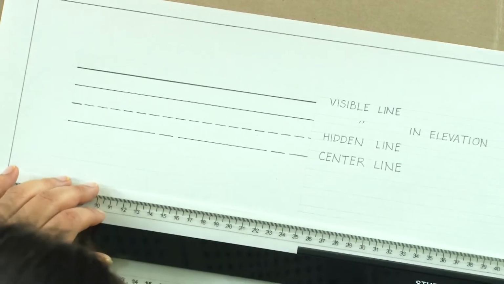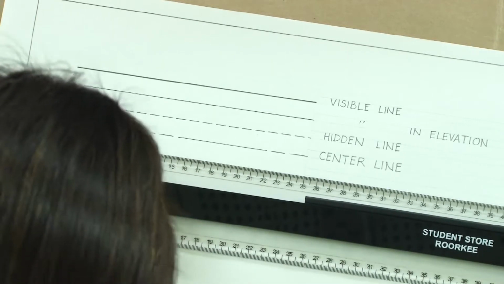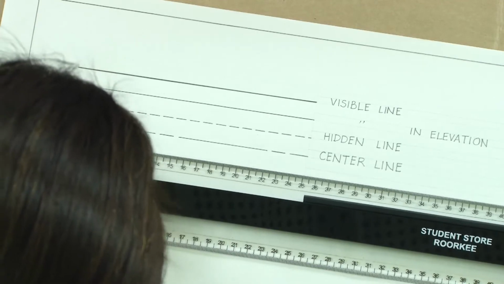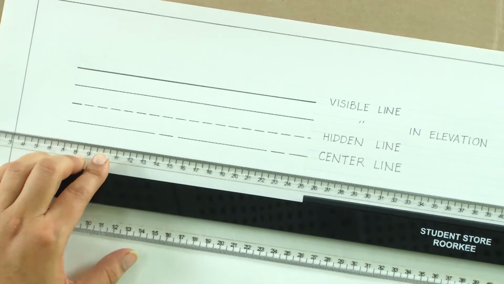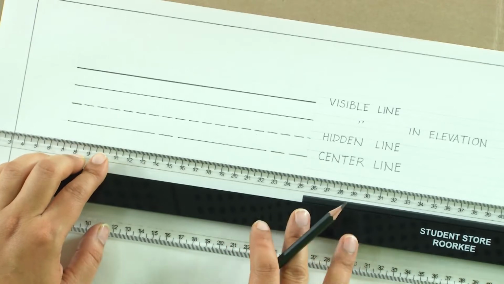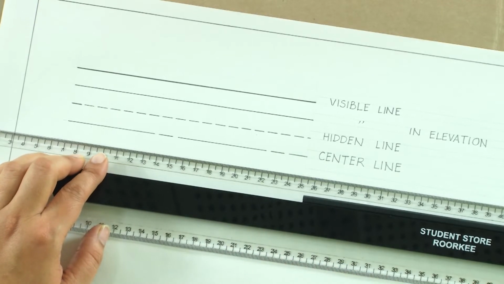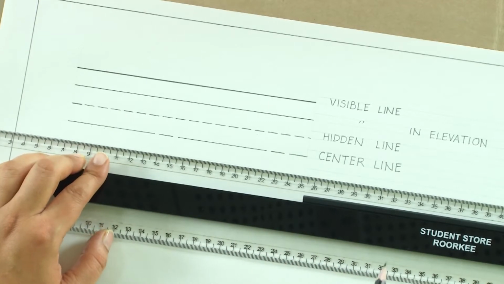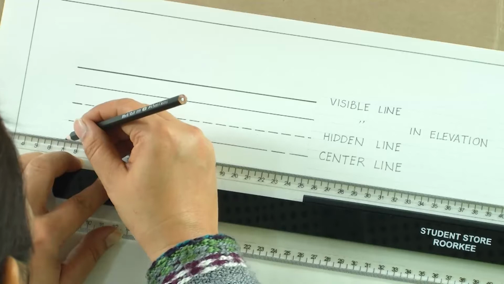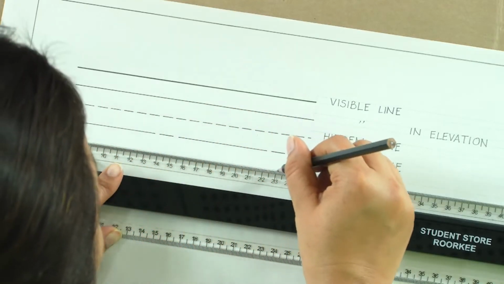Next, we have the dimension line. Whenever we draw an object, and since I said that graphics is actually a language, if I am making a drawing of a residence and I say that the wall is 9 inches thick or 230 mm thick, in that case I will have to dimension the object, the part of the drawing, which is where we will use a dimension line.